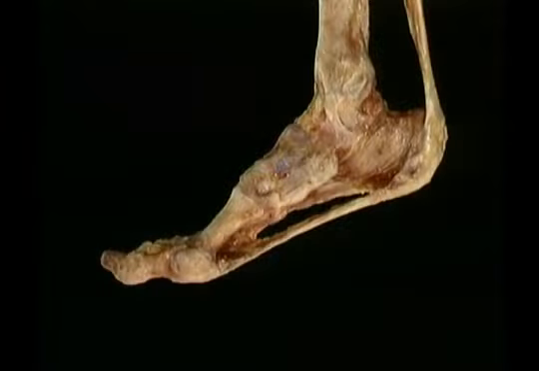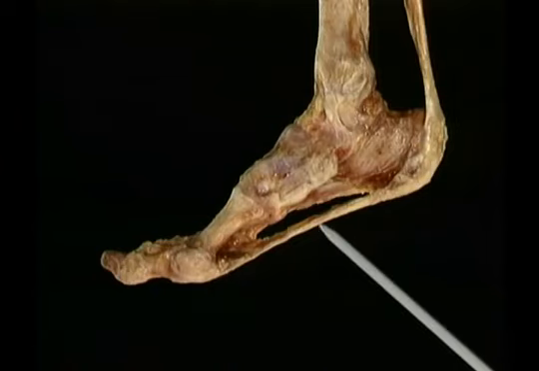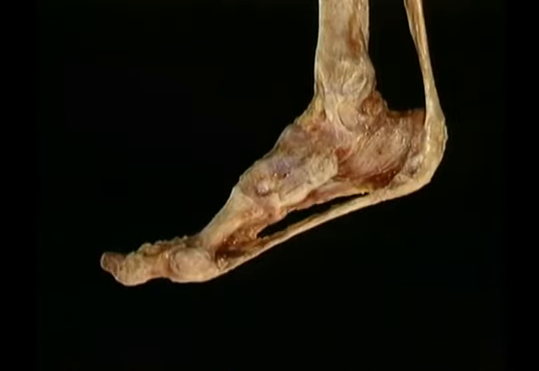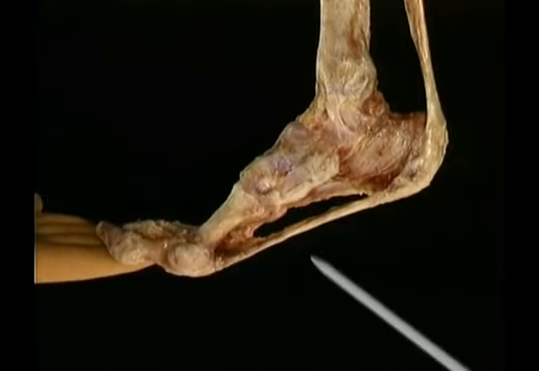Since the plantar aponeurosis is inserted into a set of movable structures, the plantar ligaments of the MP joints, its tightness varies depending on the position of these joints. When the MP joints are straight, the plantar aponeurosis is slack, but when they're extended, it becomes much tighter.